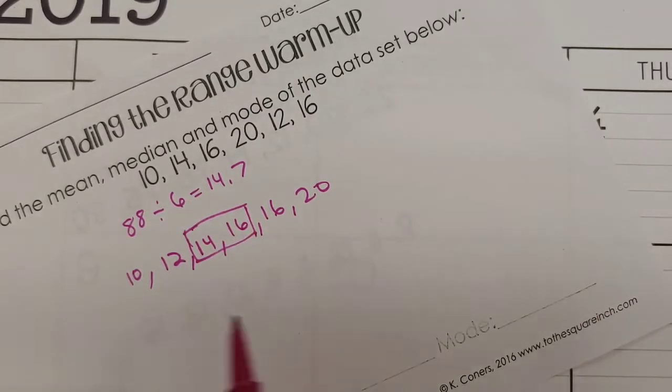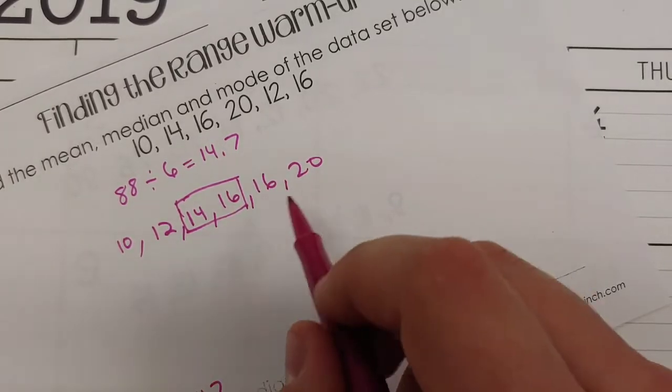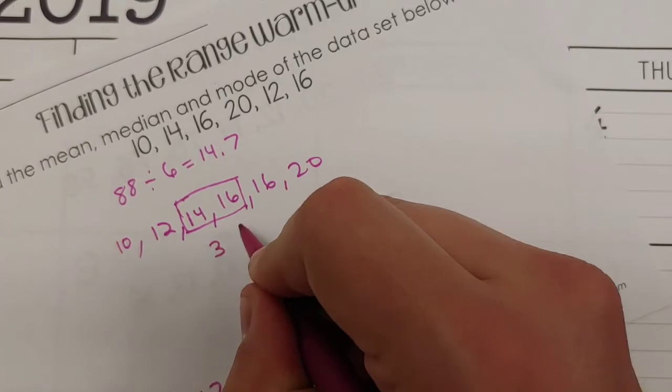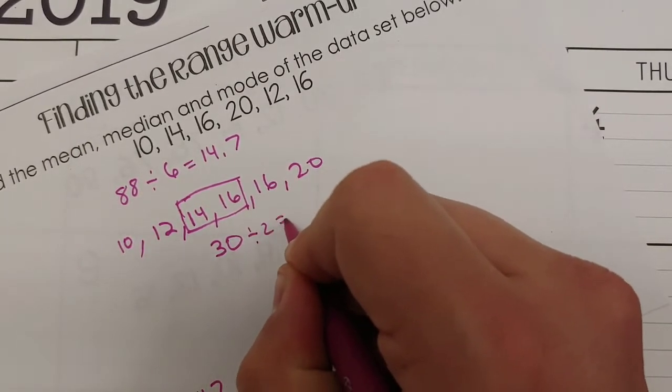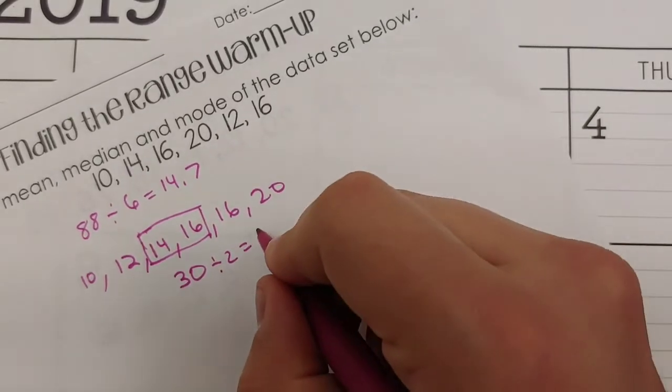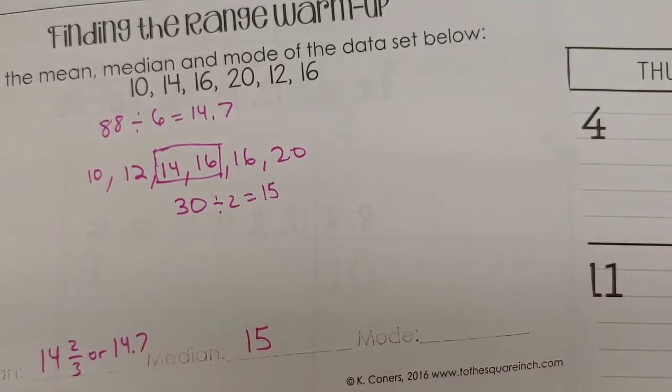We have 2. We find the mean of those two together. So 14 plus 16 is 30, and we're going to divide by 2. 30 divided by 2 is 15. So our median for this data set is 15.